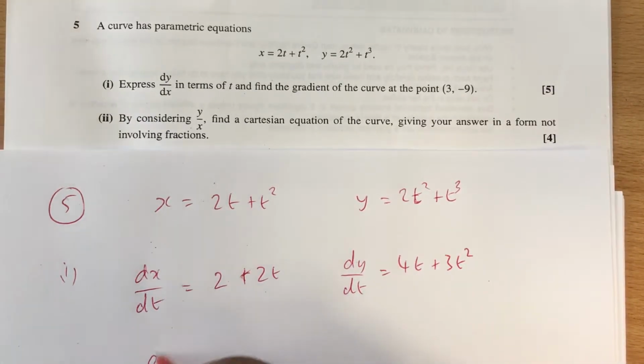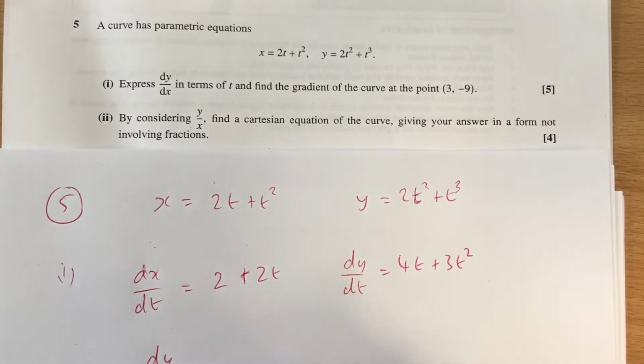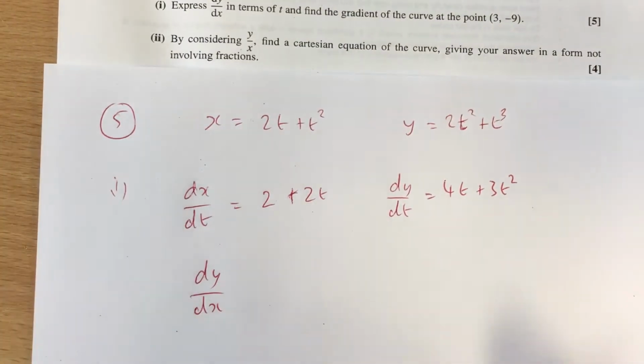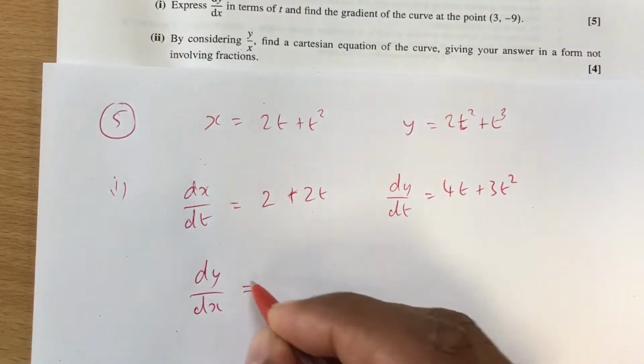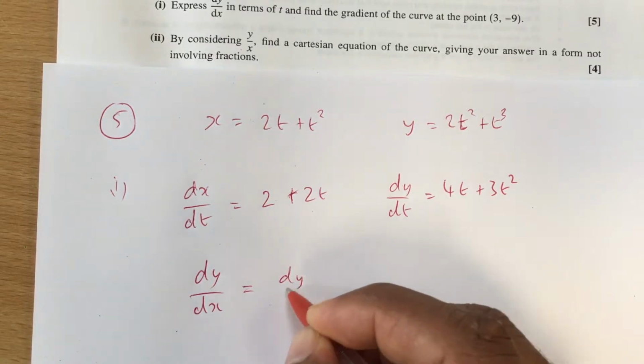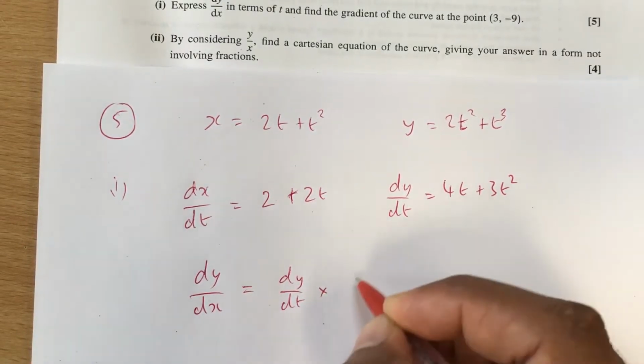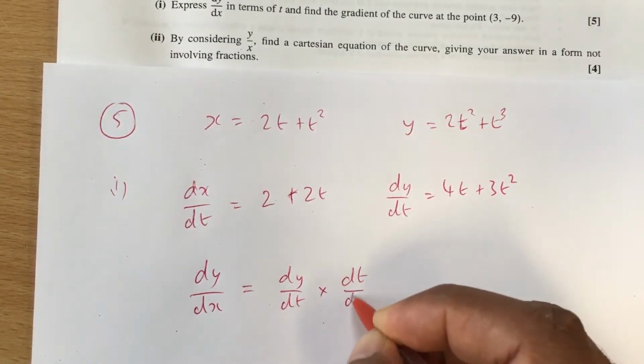And then we get dy/dx using the chain rule: dy/dx equals dy/dt times dt/dx.